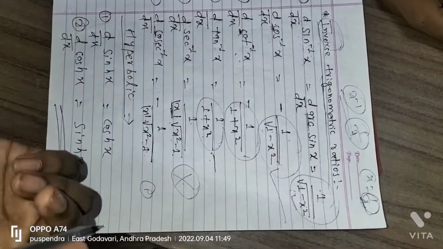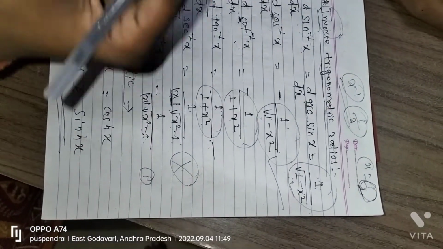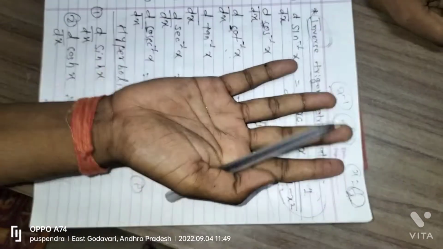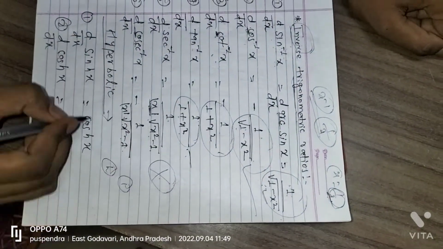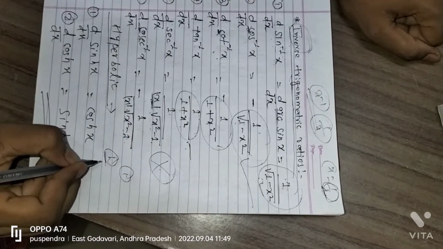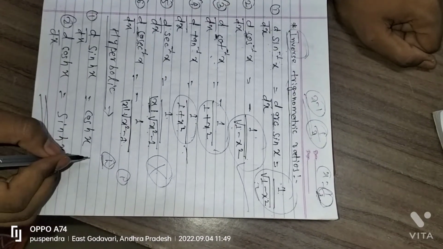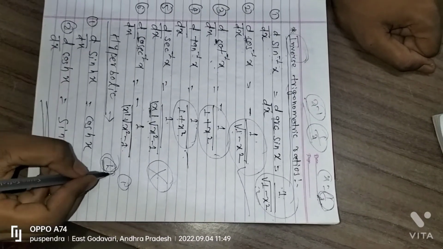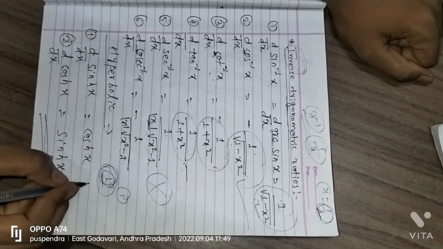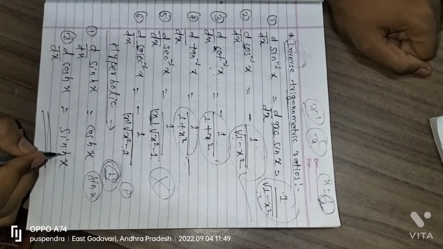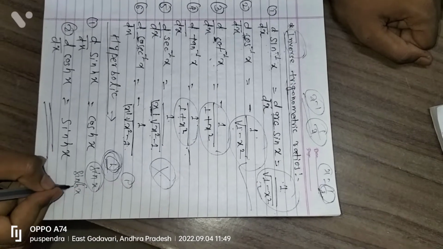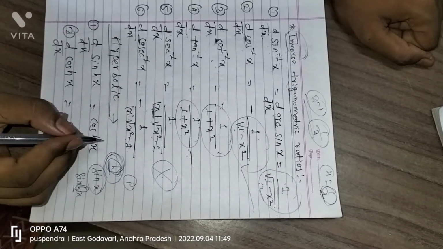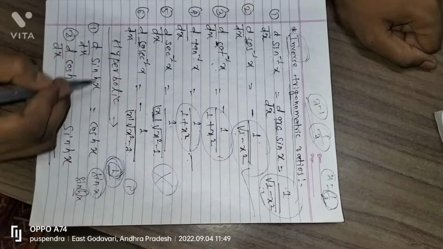How can we understand whether this is a hyperbolic, inverse trigonometric, or trigonometric function? If there is an h, then it is hyperbolic. If it is sin x, then it is trigonometric, right? If it is sinh x, then it is hyperbolic. Understood what is meant by hyperbolic?